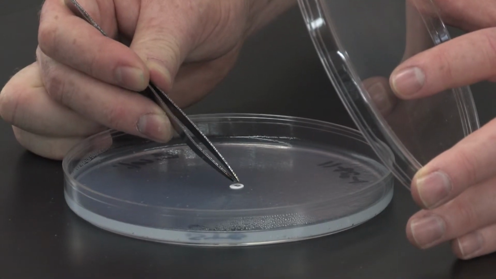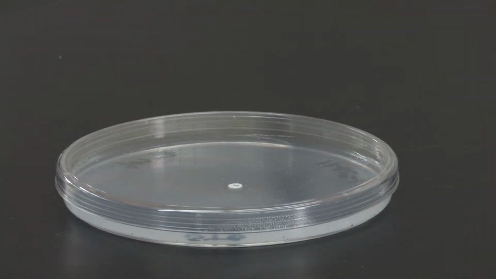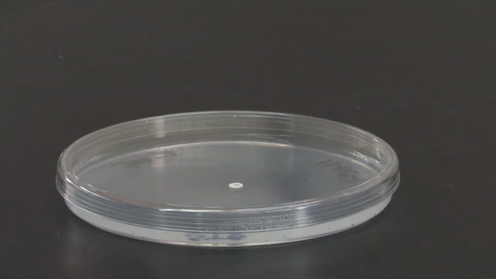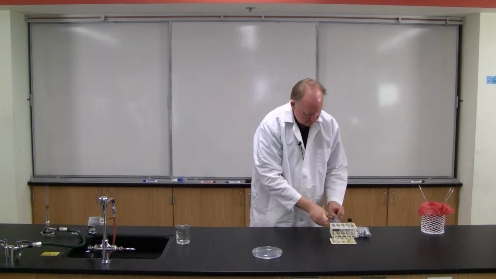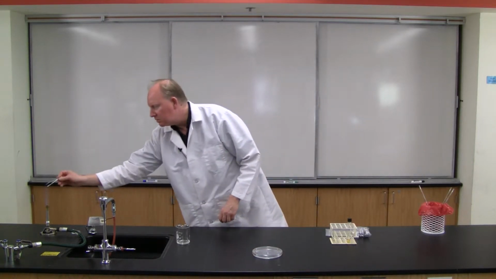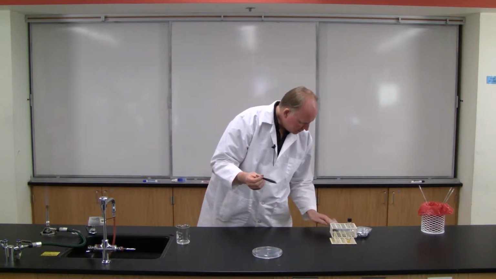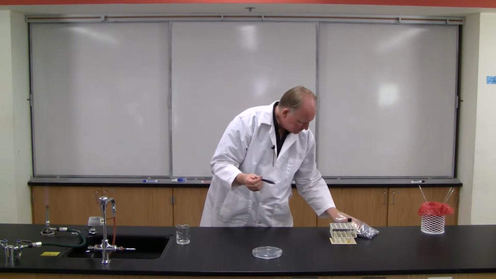And then just gently press on it to make sure it's nice and flush against the agar surface. And then sterilize my forceps and get the next antibiotic.